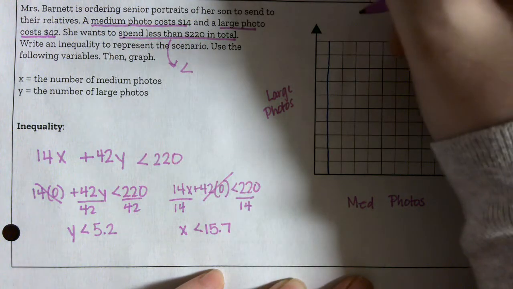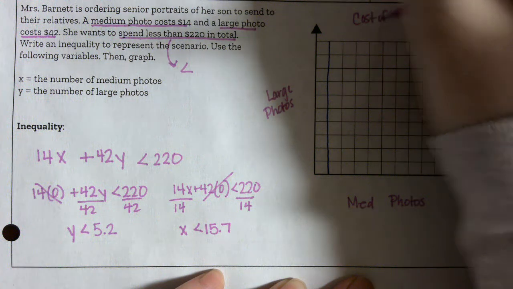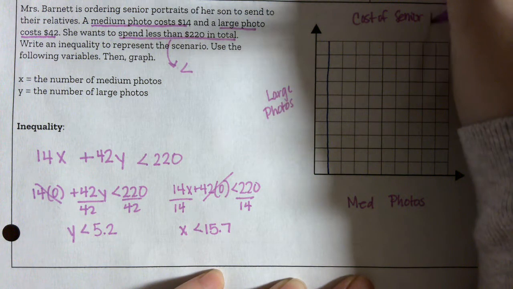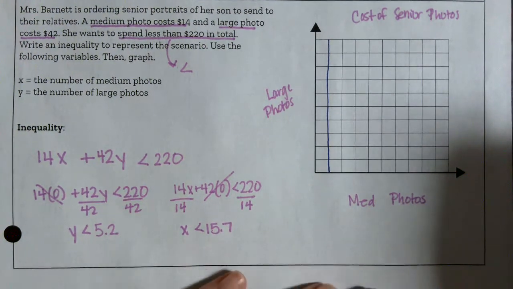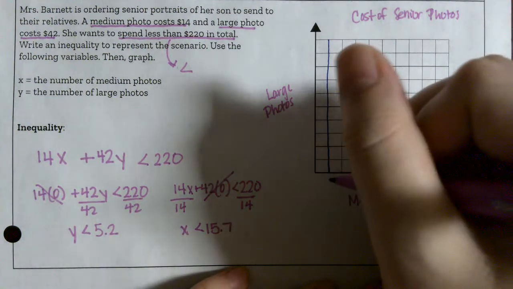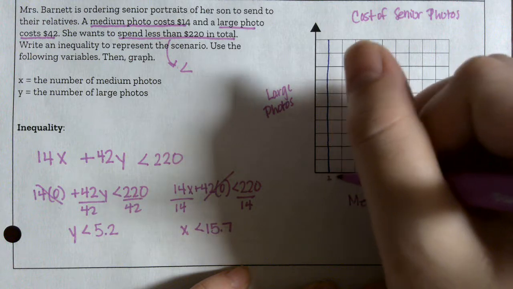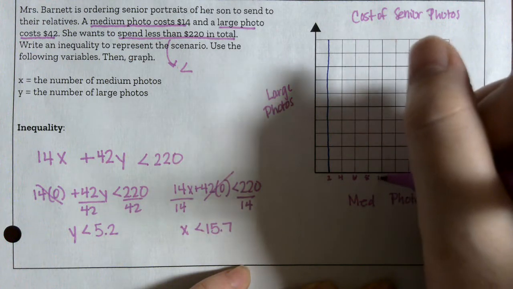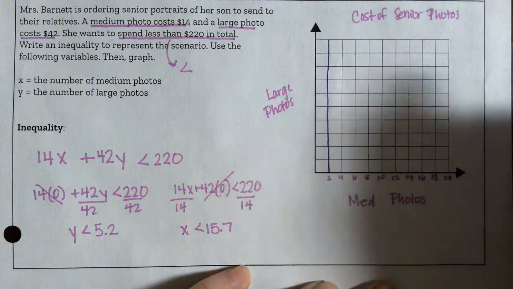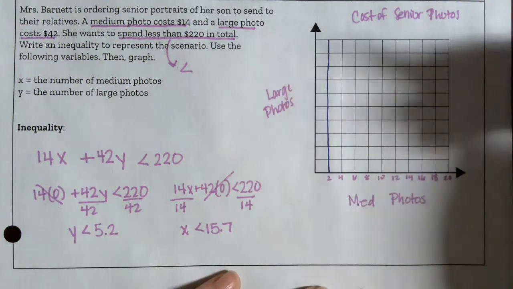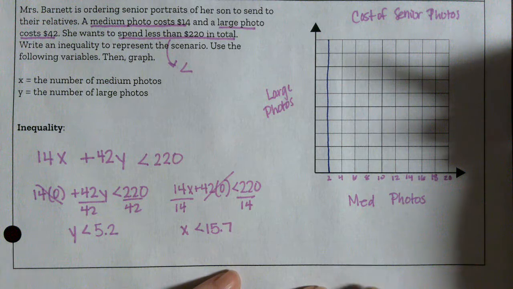And I can title this cost of senior photos. So now I'm going to count by 2s. 2, 4. And then these are 2s as well. I'm just not going to label them to save time.